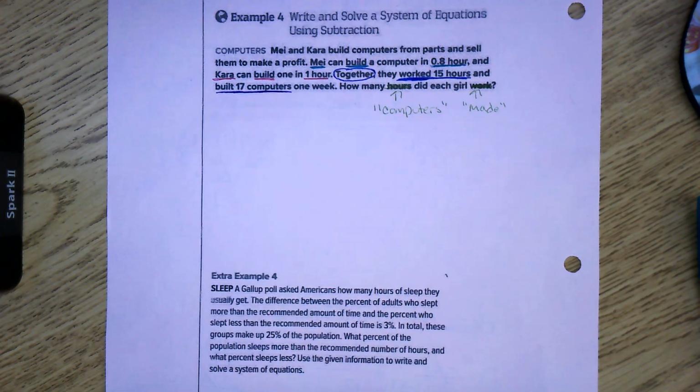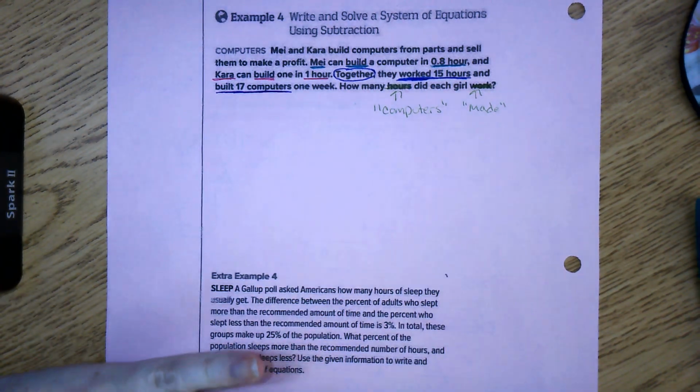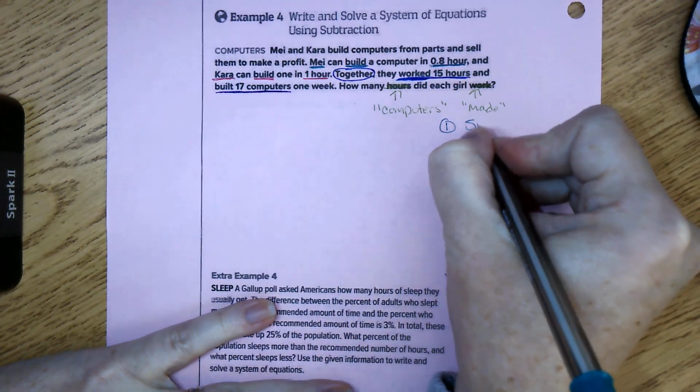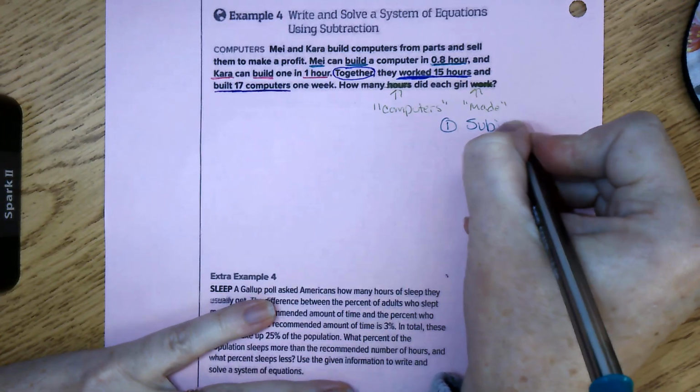Okay? So we have subjects. Okay? What are we talking about all the way through? What's the action happening to? Well, it's happening to the computers. But we have people doing the things to the computers. So we have our subjects. We're going to label our subjects.